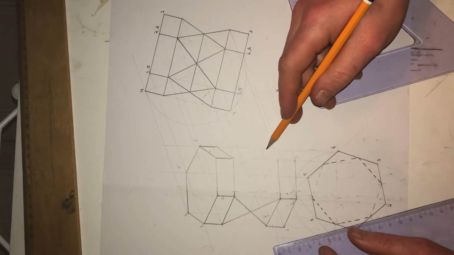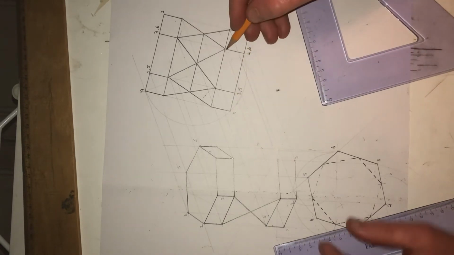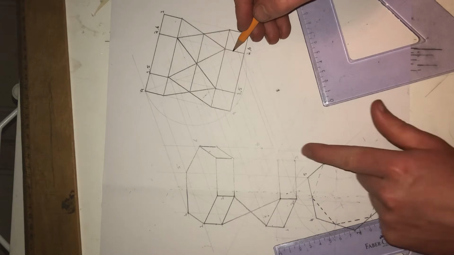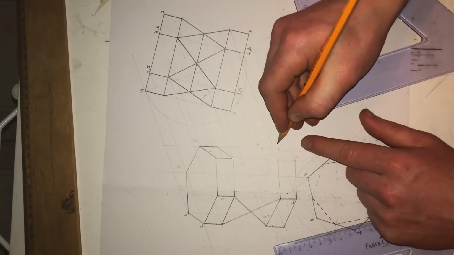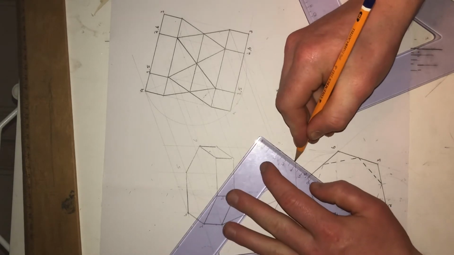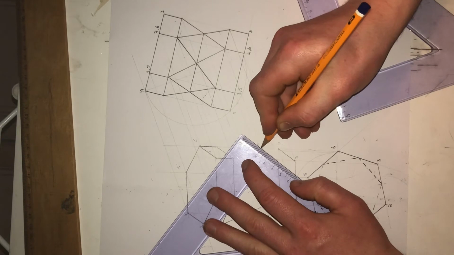This is line 6. So that's the top of 6. I'm just following points. This is the base of 6. So 3 is going to go to 6, it's going to go to 6 top.